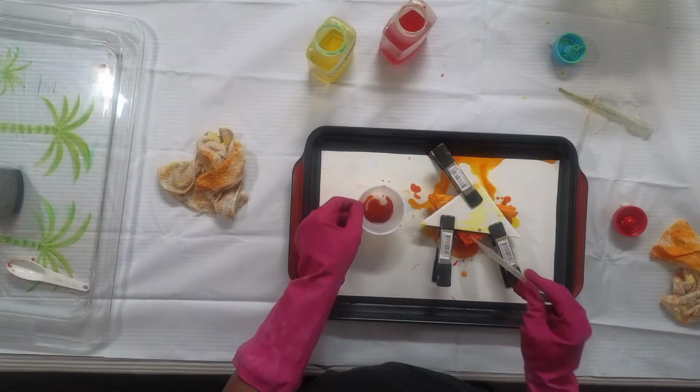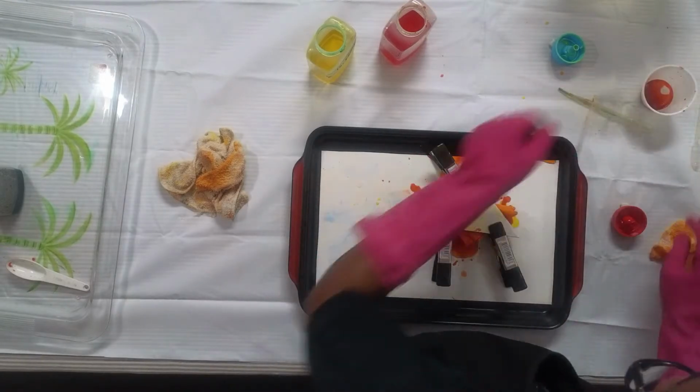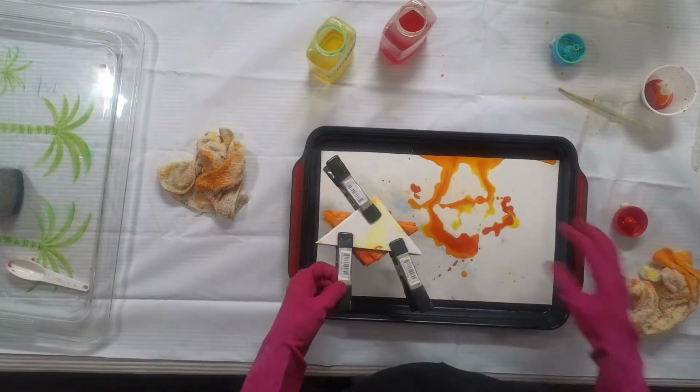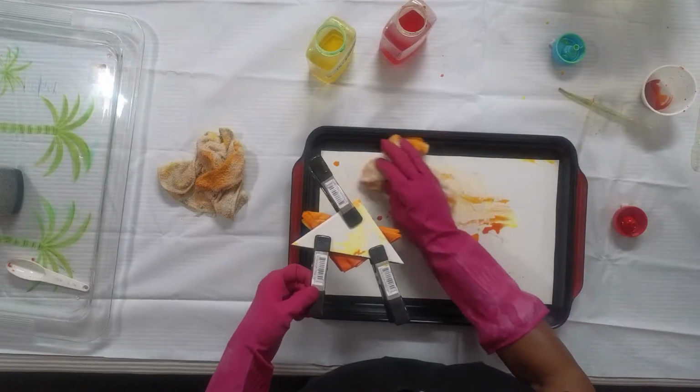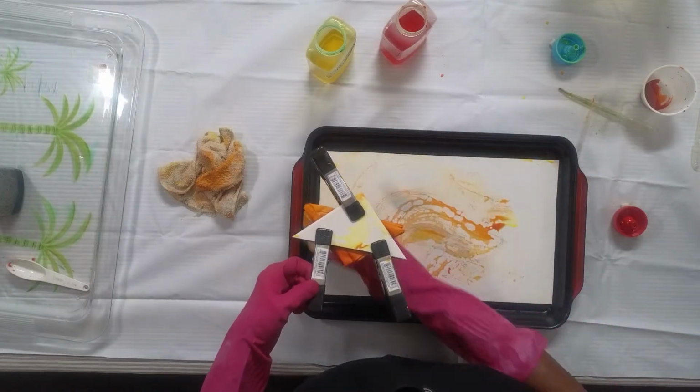Okay, that's pretty much it. If I was smart, I'd have a piece of fabric under here instead of wiping this up with the washcloth.